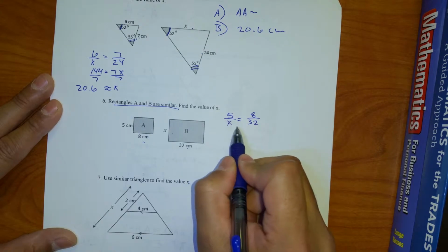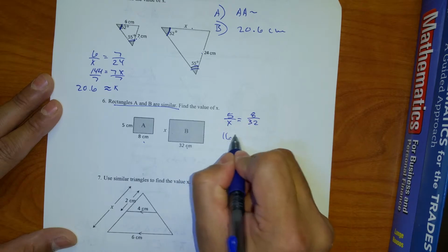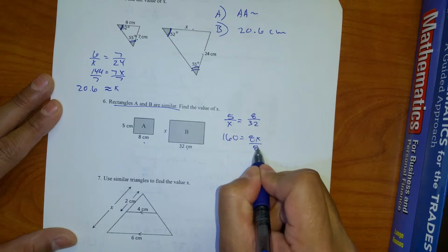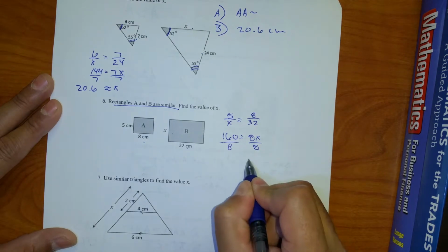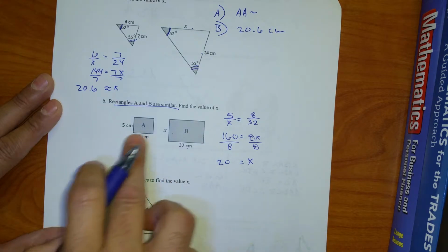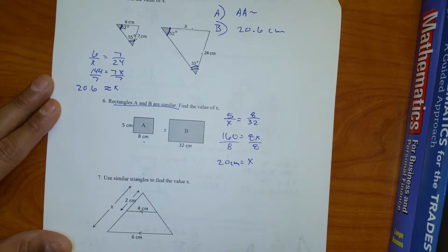Cross products, and this should be, let me see, 160 equals 8x, divide both sides by 8, and I get x is equal to 20. So x is 20, and my units on this is going to be centimeters.